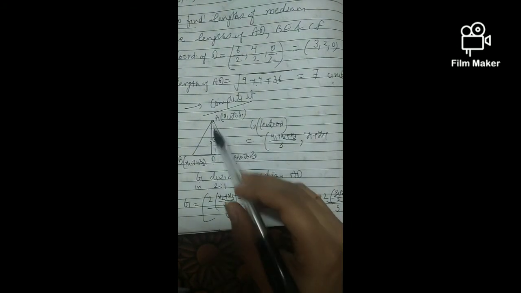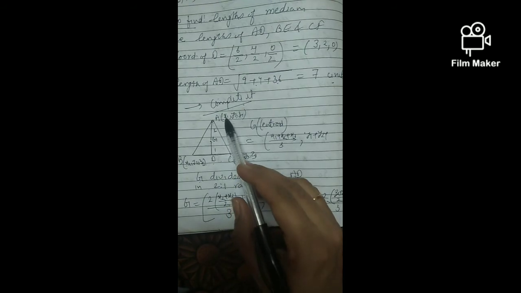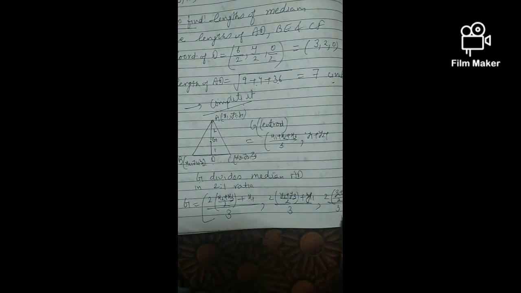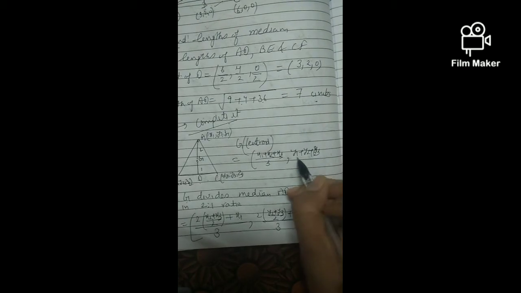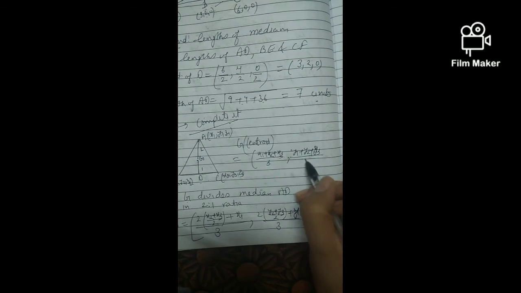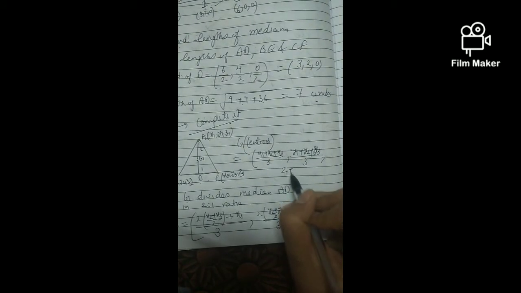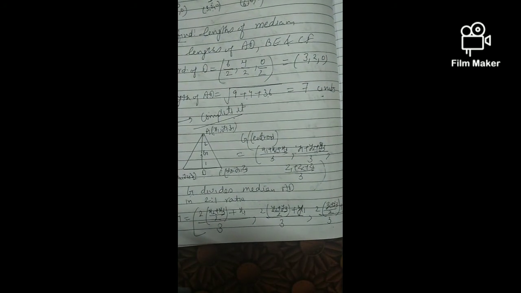Now G is dividing AD in the ratio 2:1. So it will be 2 into coordinates of D plus 1 into coordinates of A, divided by 2 plus 1. If we apply this and simplify, our coordinates come as (x1 plus x2 plus x3) by 3, (y1 plus y2 plus y3) by 3 and (z1 plus z2 plus z3) divided by 3. So these will be the coordinates of the centroid. Based upon this only you people will do the third sum.